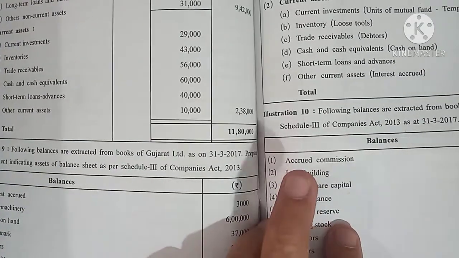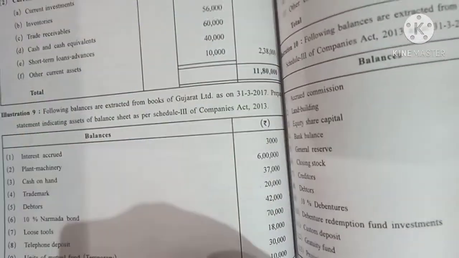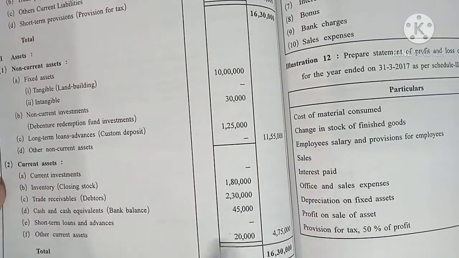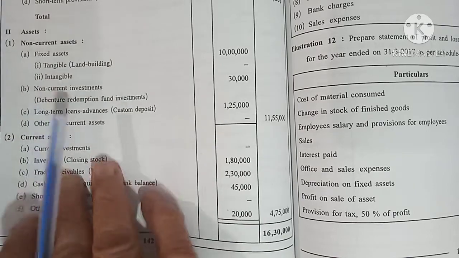Accrued commissions. Accrued commissions is your what? Assets, other current assets. See, other current assets, accrued commissions. How much is there? 20,000. Accrued commissions of rupees 20,000. Other current assets. Clear? Number 1.